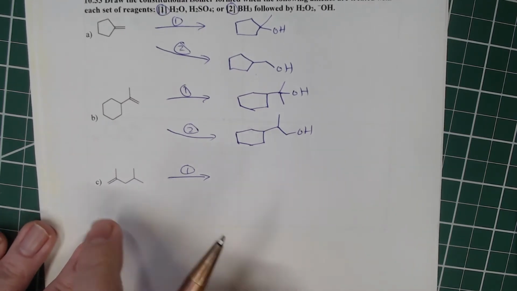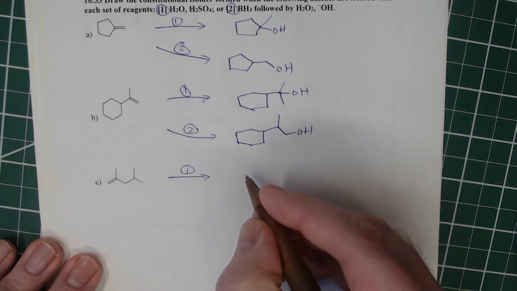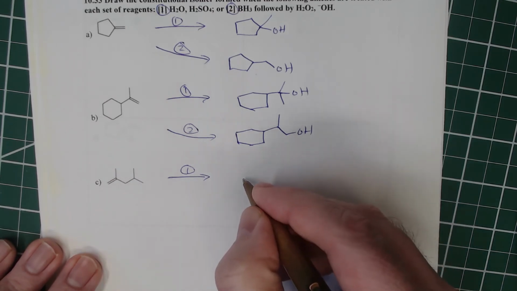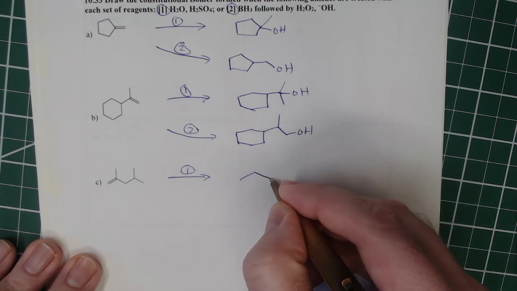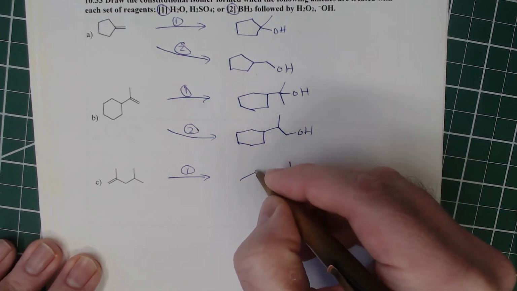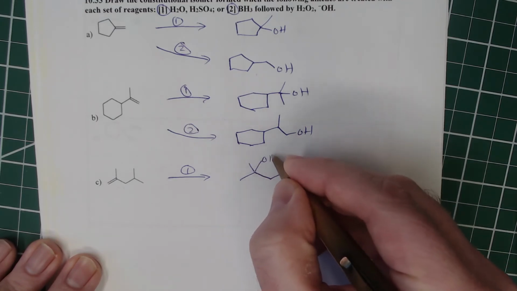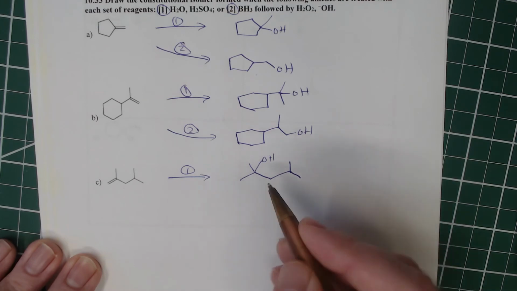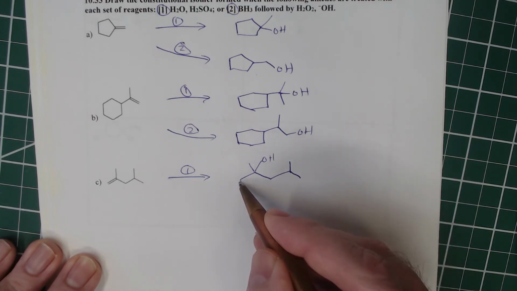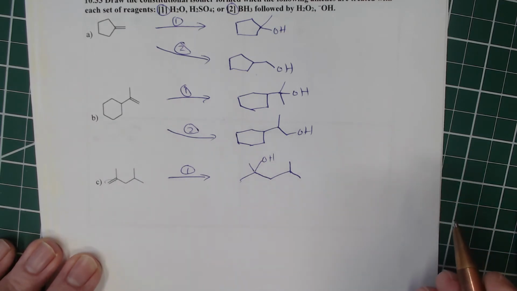All right, now for this one, the Markovnikov addition for pathway 1. All right, so those things are all the same, and then we'll have a methyl and an OH here. So methyl and OH. Again, hydrogen ended up on carbon 1, and the OH ended up on carbon 2.